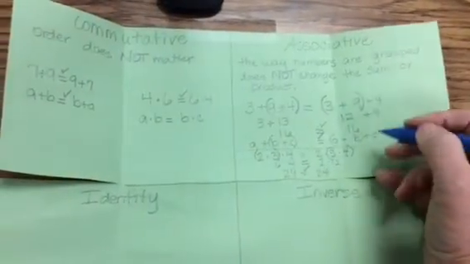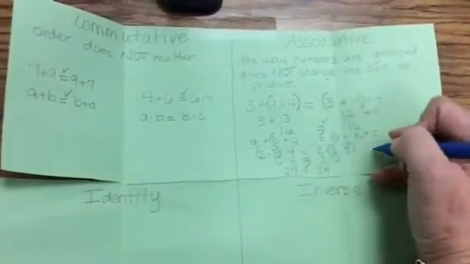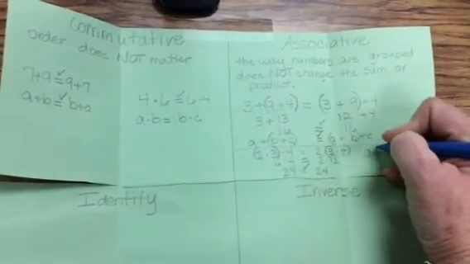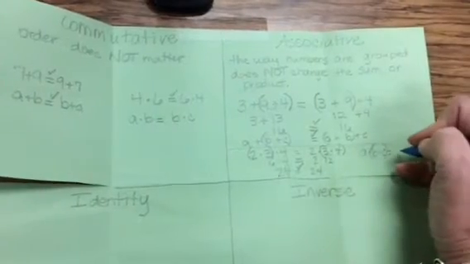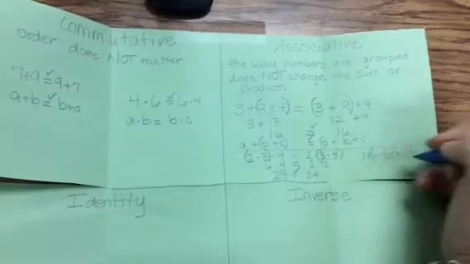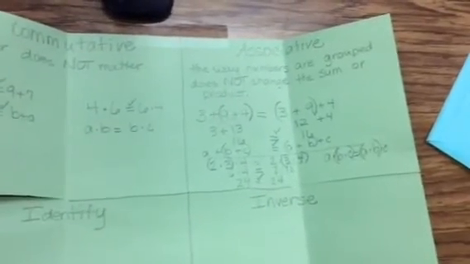So let's do it with letters for multiplication. If I have A times B times C and I group these two, it's the same thing if I group the others.